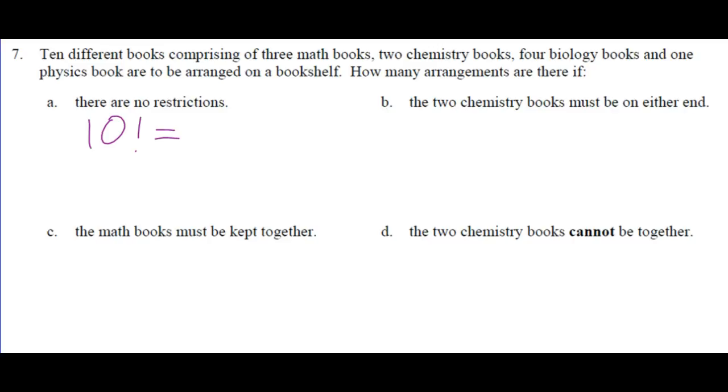Which I should have written down. But you could figure that out too, right? So that's 3,628,800. That's a lot of ways, right? If you just think about it, I'm just putting 10 books on a bookshelf, and I can do that over 3 million ways. What if the 2 chem books must be on either end?